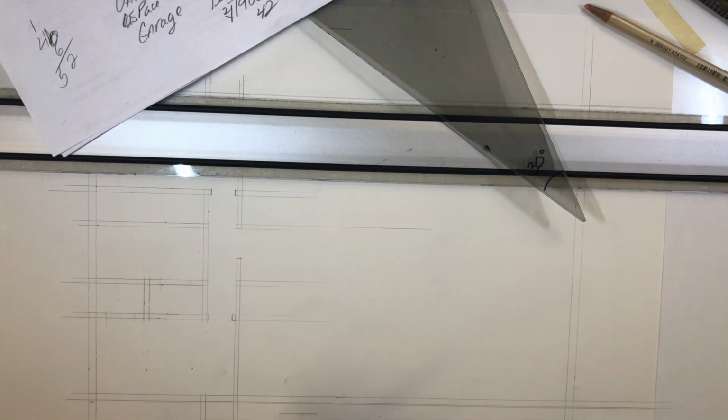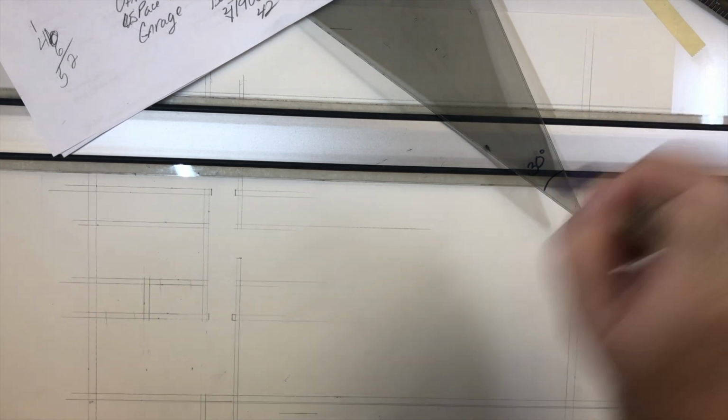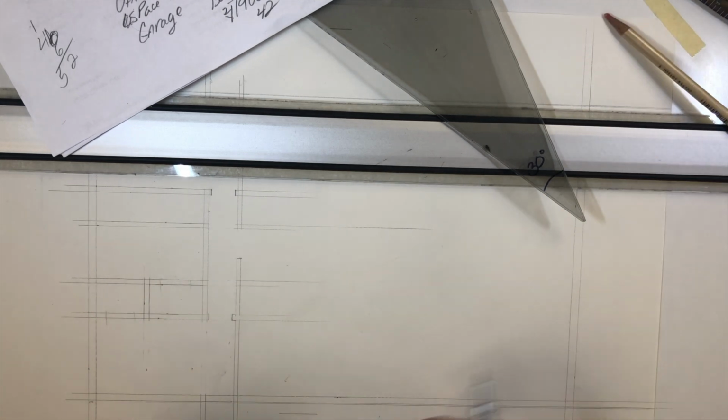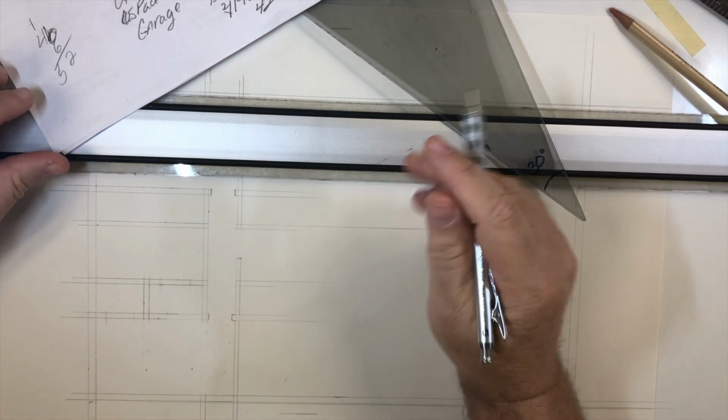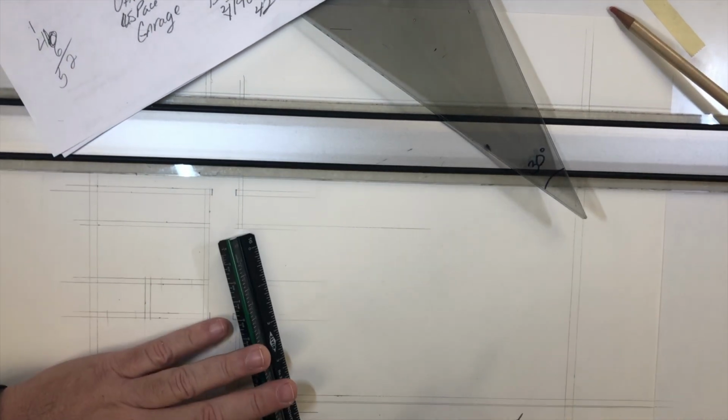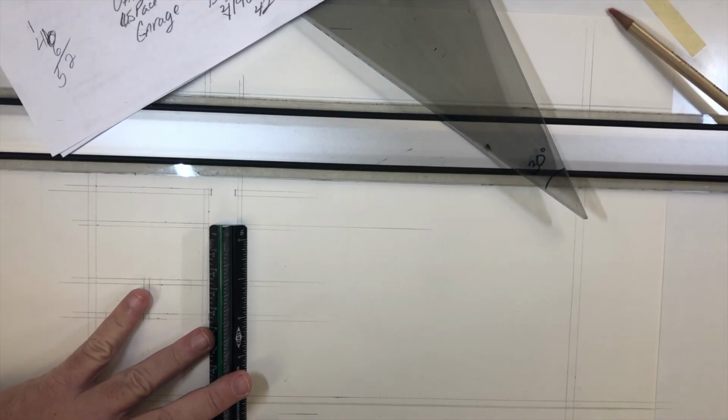Tidy it up there a little bit. No, I should not have drawn that line. There we go. Okay, so now I got both doors there. Now I'm gonna need a bathroom door. Same thing, I'm gonna go 32 or 30 inches.